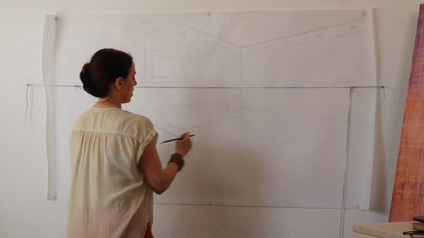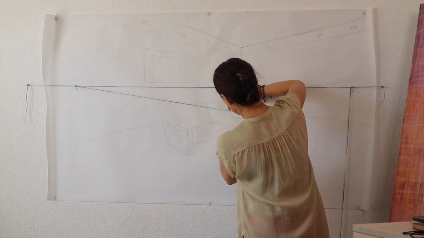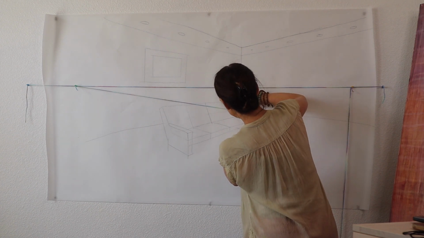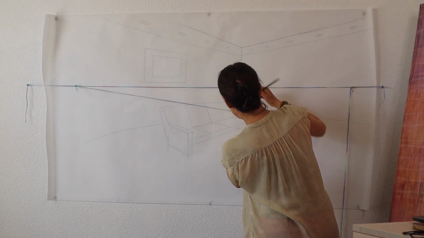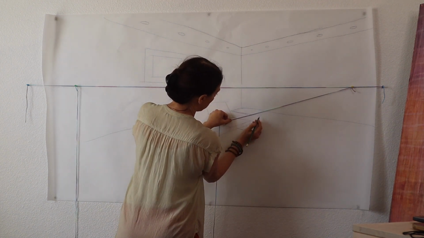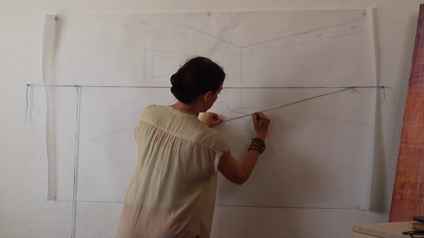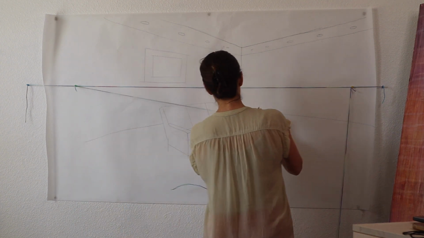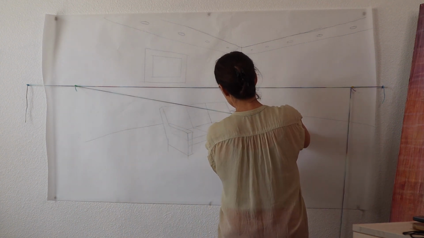And on the other side, it also will have these. Actually, I didn't do that right because it needs to match.